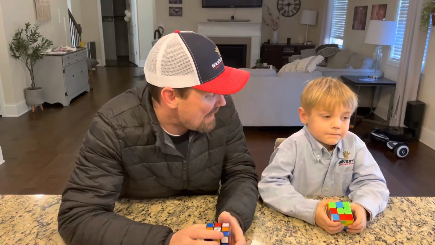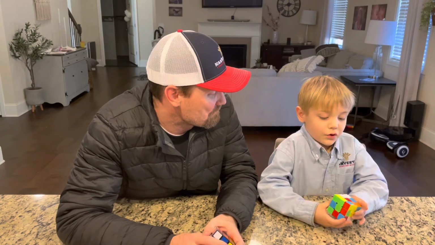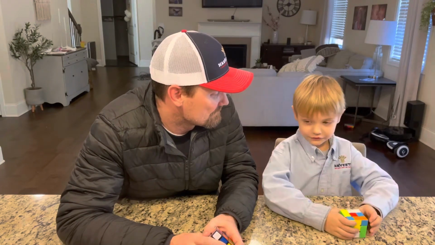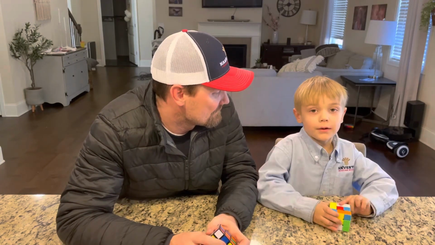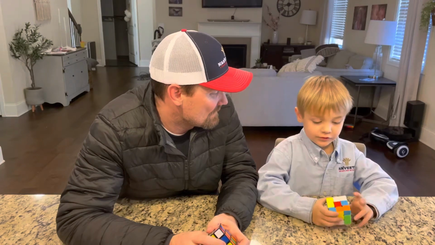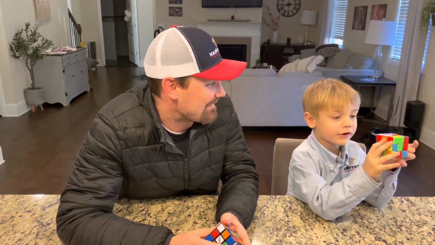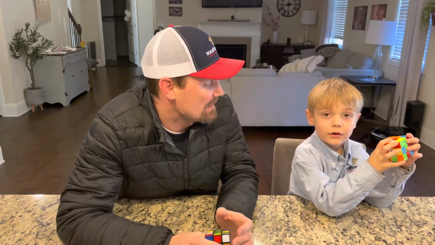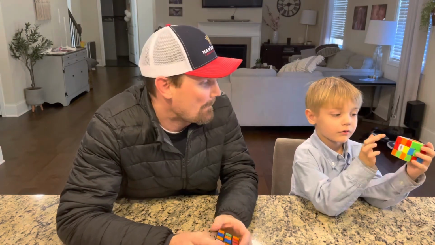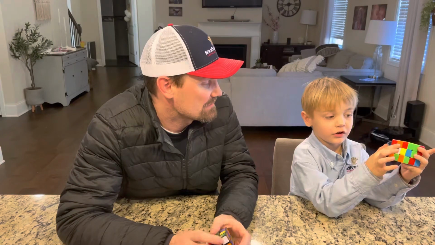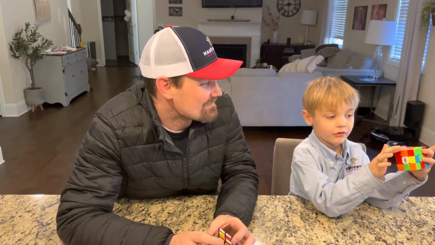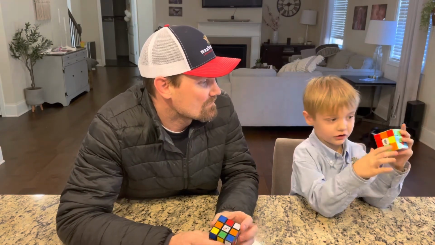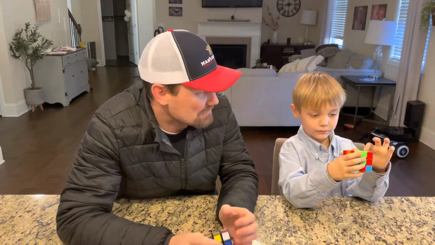Right. And then what are the other 2 pieces? So the second one is called an edge piece. Edge pieces are these ones right here in the middle. That one and this one. They have 2 stickers? Yes, 2 stickers. So this sticker and this sticker. Okay. And then what's the third type?